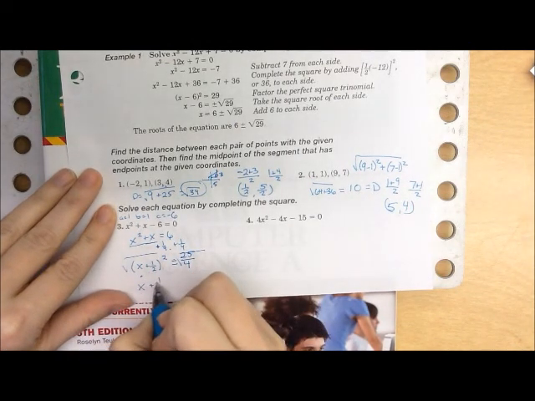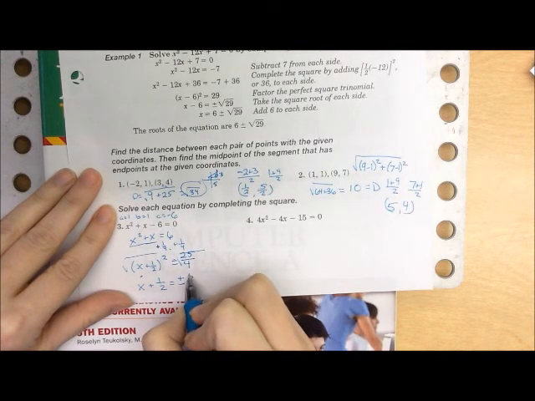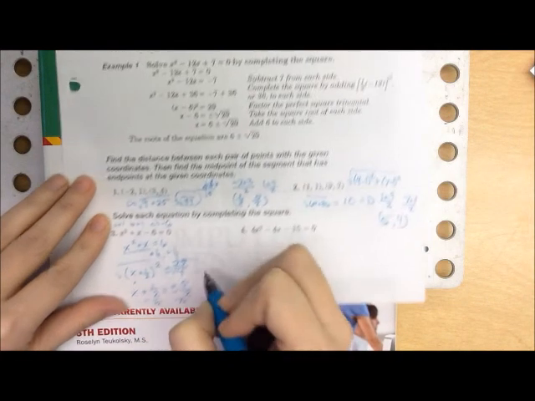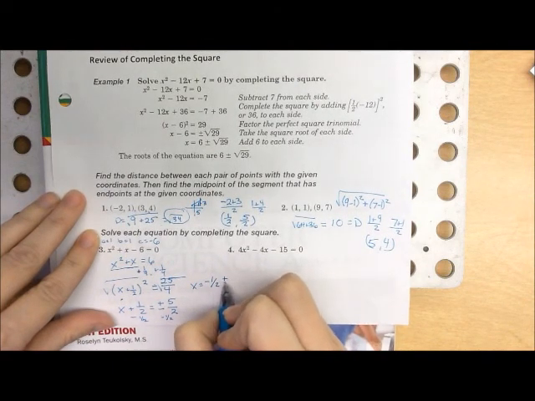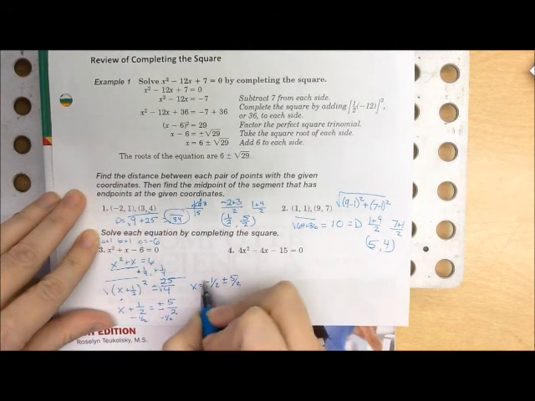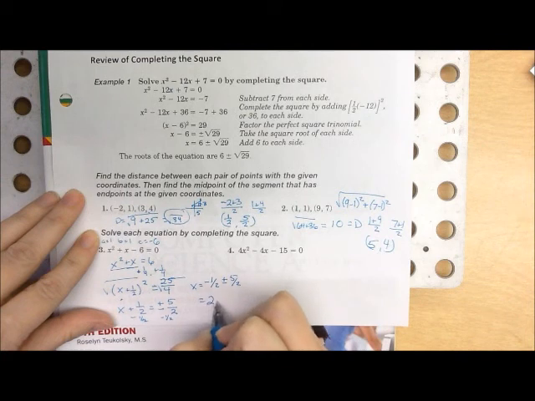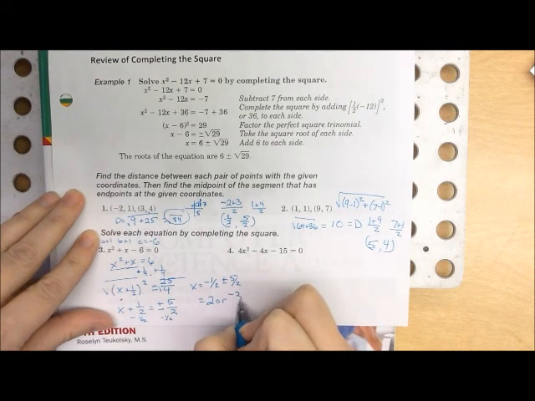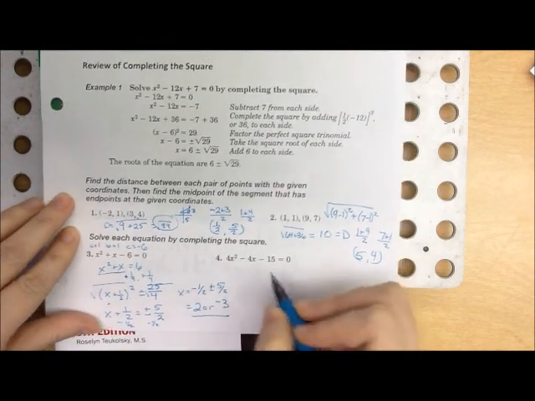This becomes x plus 1/2 equals plus or minus, square root of 25 is 5, square root of 4 is 2. Then you want to get x by itself, so you subtract 1/2 from both sides. We write that as -1/2 plus or minus 5/2. -1 plus 5 is 4, divided by 2 is 2. -1 minus 5 would be -6, divided by 2 is -3. And you can check those by plugging them in, they both work.